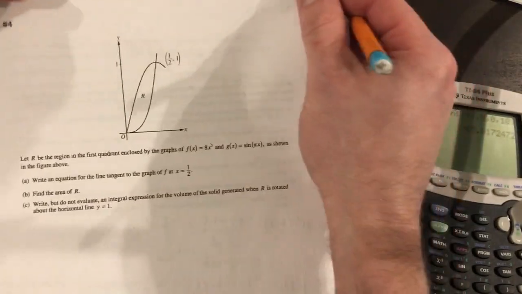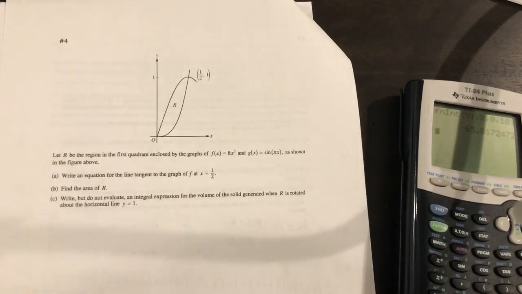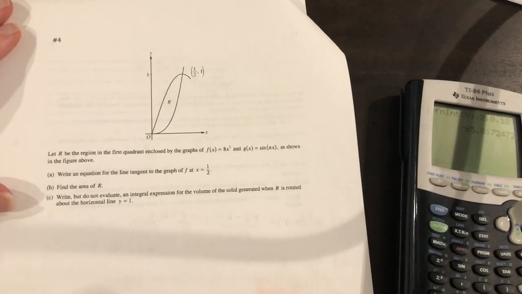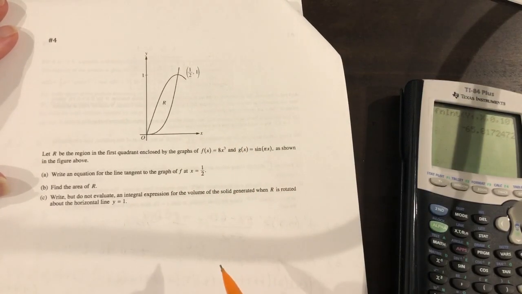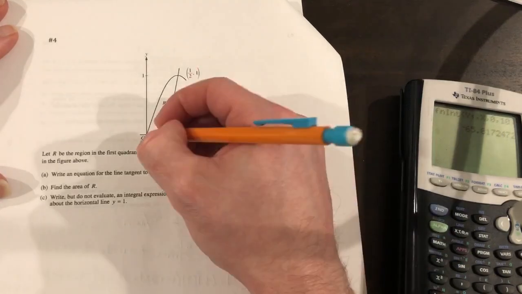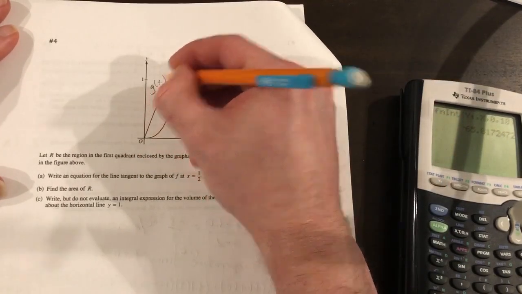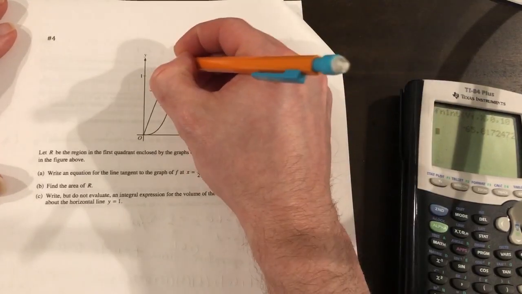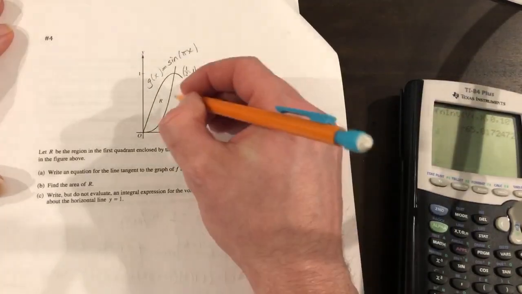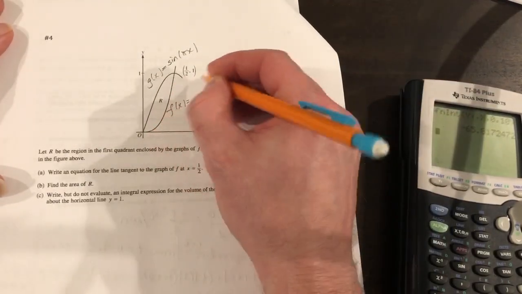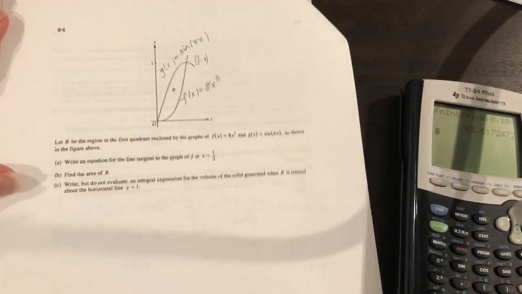Next question, solids of revolution. Should be really, really good at these too. It says, so we got to identify which graph is which. Sine's going to start here and go up this way, so g of x is on top, and f of x is on bottom. So this would be a non-calculator question. So we're going to do it non-calculator.